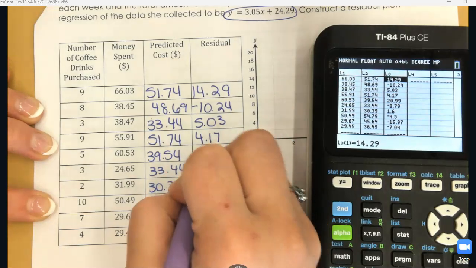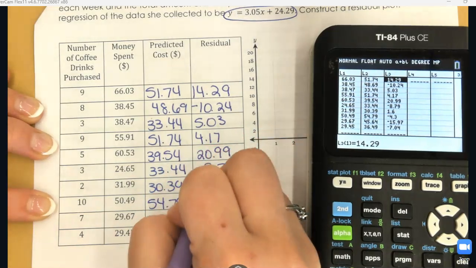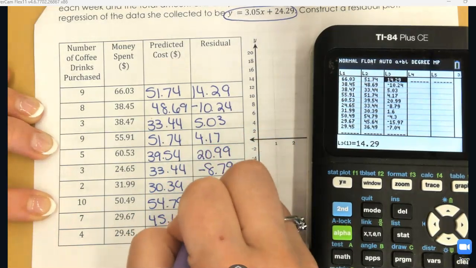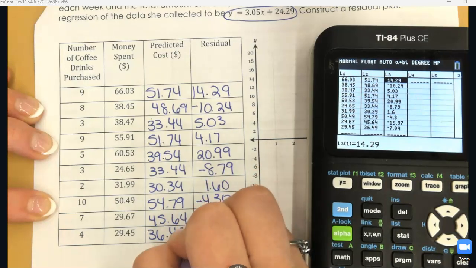Again, I trust that you could do subtraction 10 times if you would rather not mess with these buttons, but that is totally your call.